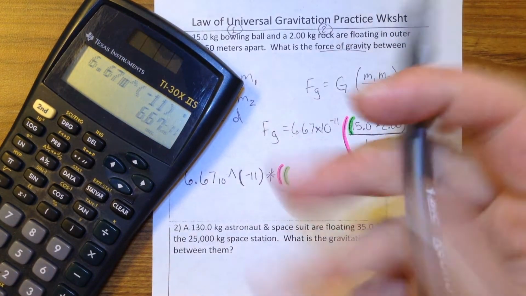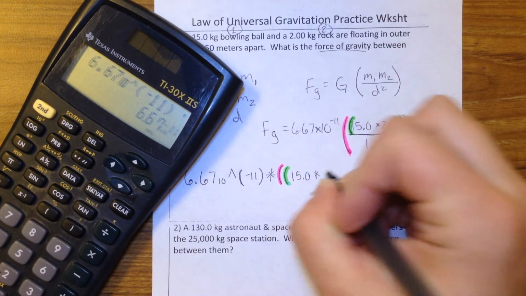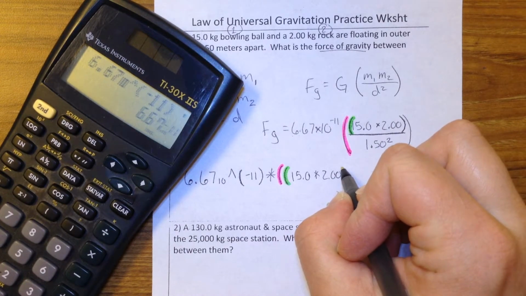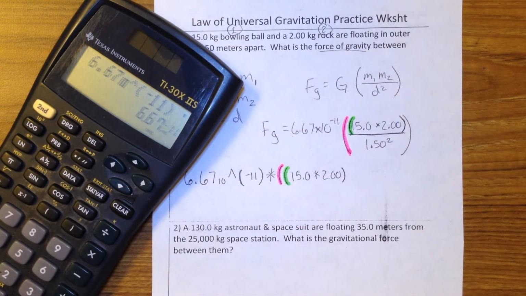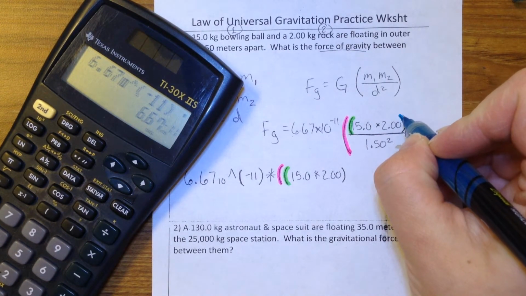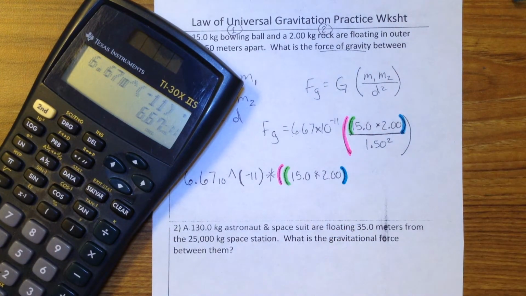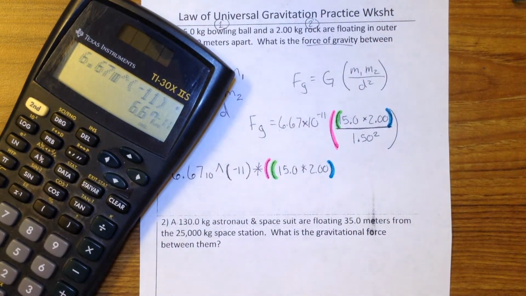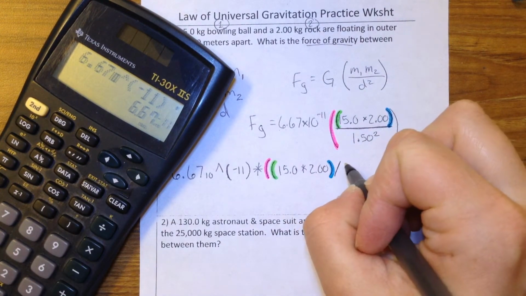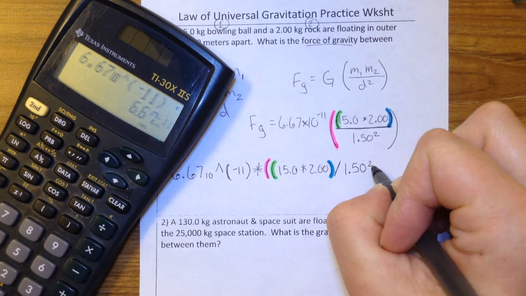Okay? And then put 15.0 and then multiply symbol 2.00. Now you need to close parentheses. That closing parentheses is the parentheses after the 2.00 in the formula. And then divided by 1.50 and then the squared.